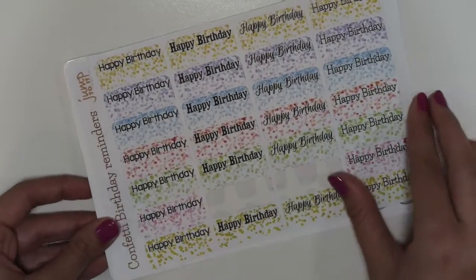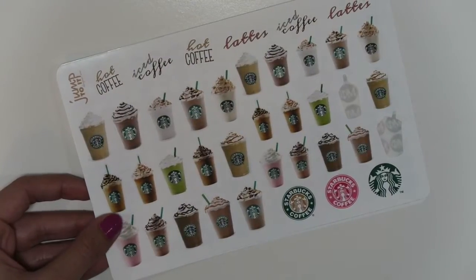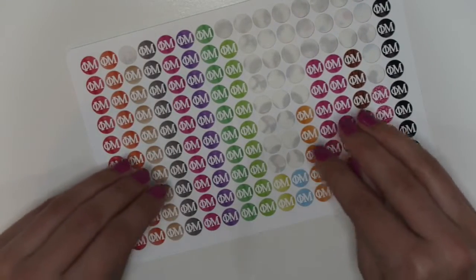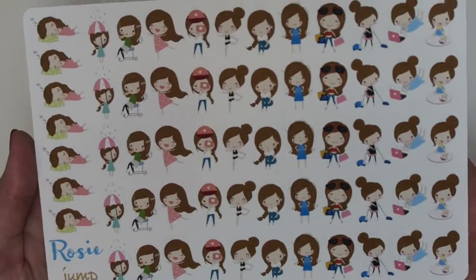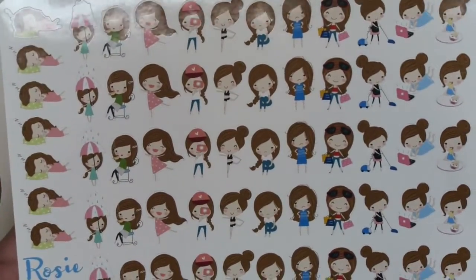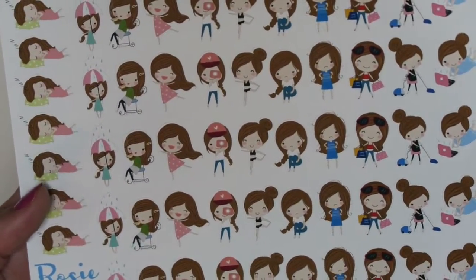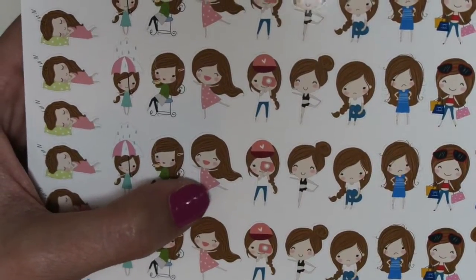And then what I'm also going to be using this week is our happy birthday stickers, our trash today in the rainbow option, our coffee stickers, my custom ones that I use, and then some of our new stickers. This is our little girl icon stickers, and this is the rosy one because I thought I would name it after myself because I always wanted stickers like this, and I just think they're so cute. My favorite is her right there. She's just frolicking. I just think that's so cute.